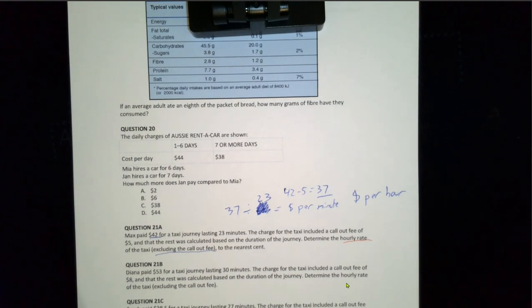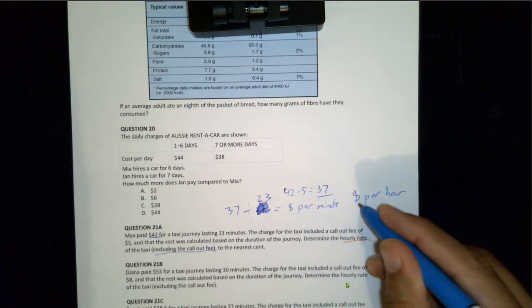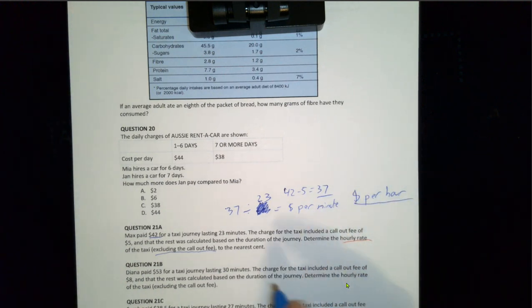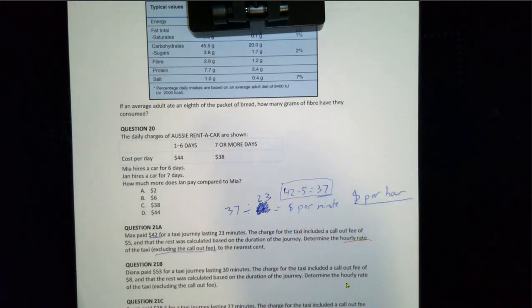So, Max paid $42 for a taxi and it went for 23 minutes. And you've got to determine the hourly rate, which is of course dollars per hour. That's what we're trying to figure out. And it's excluding the call out fee. So the very first thing you'll do will be to subtract the call out fee. 42 take 5 equals 37.